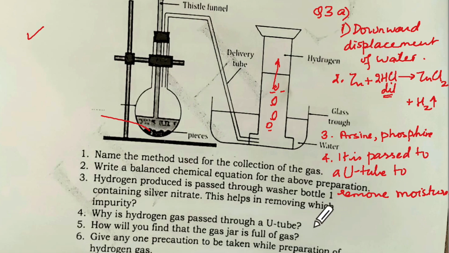How do you find that the gas jar is full of gas?